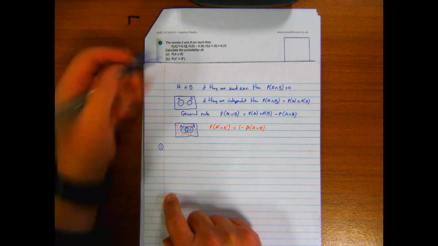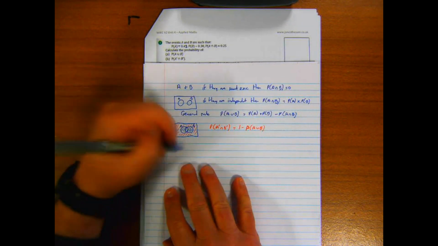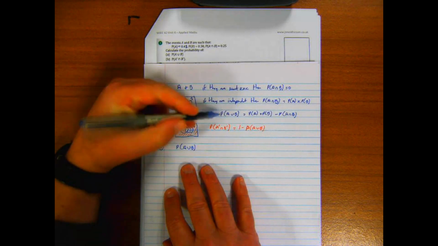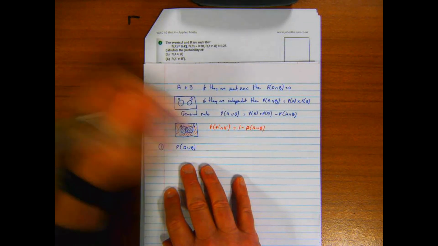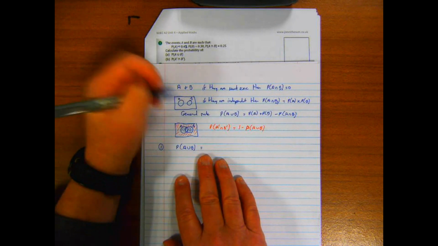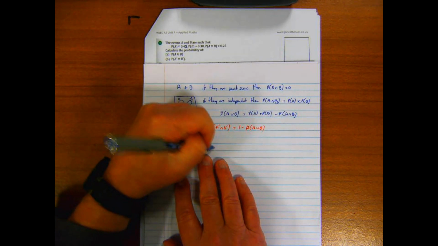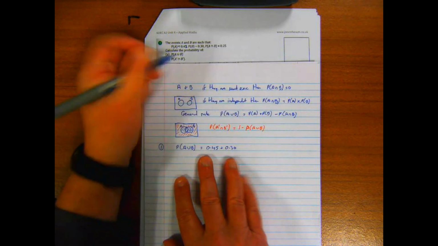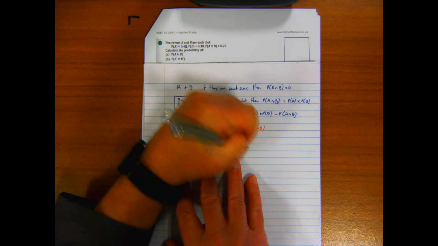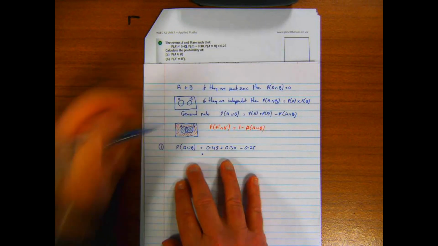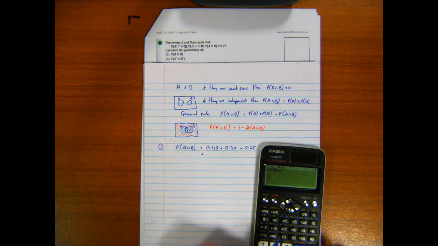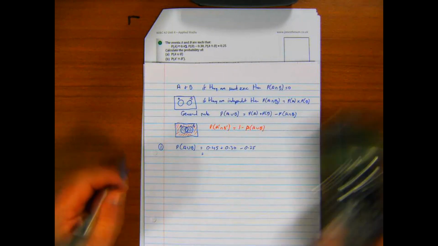Calculate the probability of A union B. So the probability of A union B, straight from that general rule, is going to be the probability of A, which is 0.45, plus the probability of B, which is 0.30, less the intersection. So we've got 0.45 plus 0.3 less 0.25, 0.5.